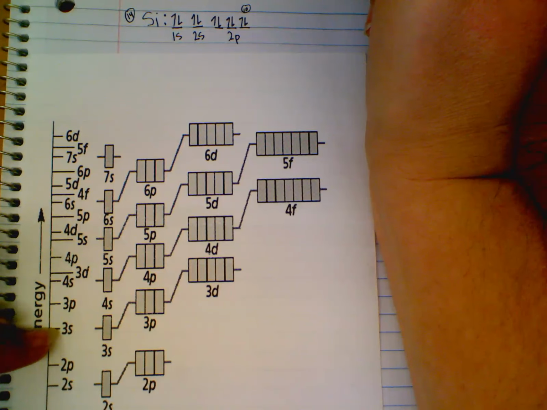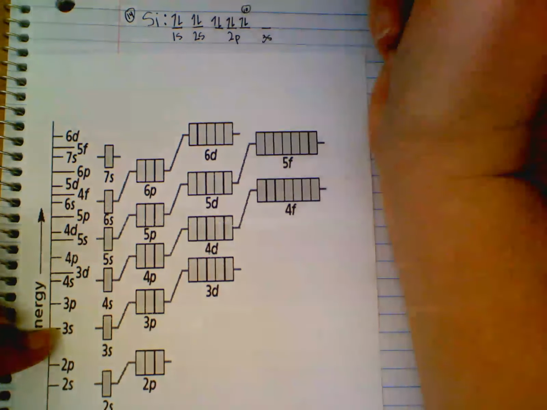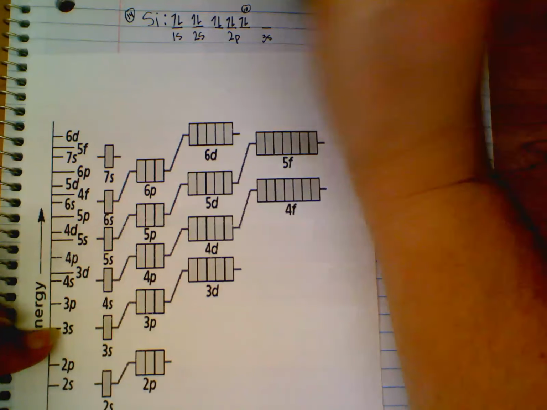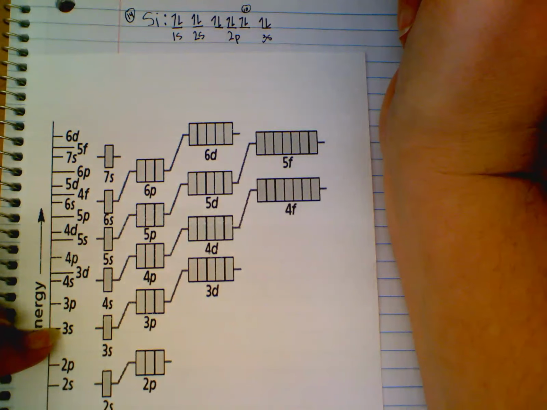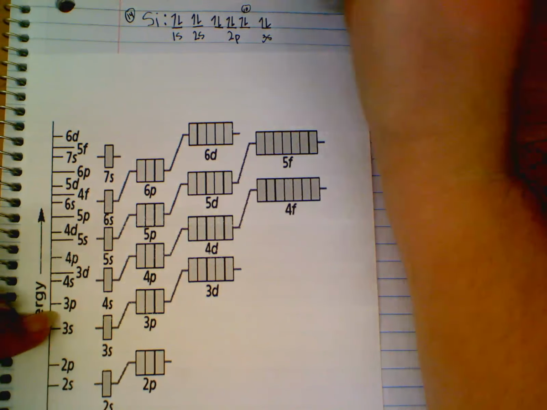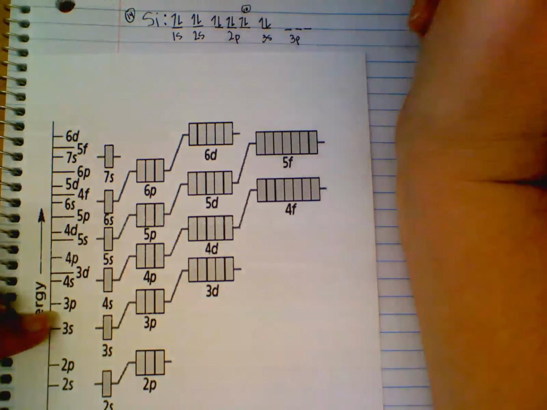So now I'm going to come up to the 3s orbital. I'm going to write 3s and it only gets one line. And I'm going to fill it up with my 11th and 12th electron. Now 3s is full, so I'm going to move up to 3p. I'm going to draw 3 lines to represent the 3 boxes. It doesn't matter if you fill all the boxes or not. When you get to p, d, and f, you have to draw lines for each of the boxes.